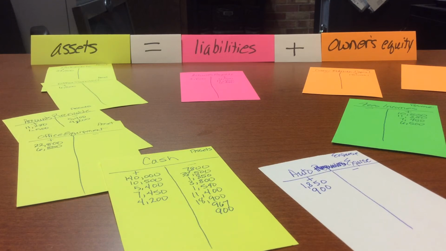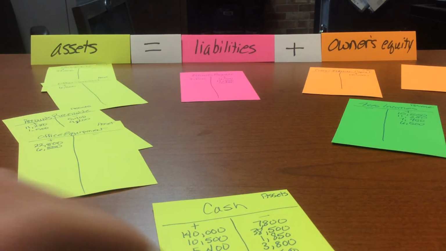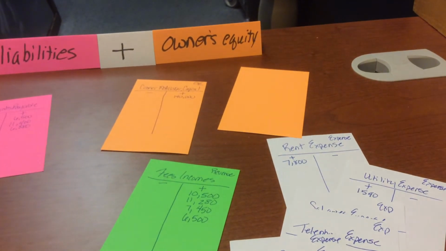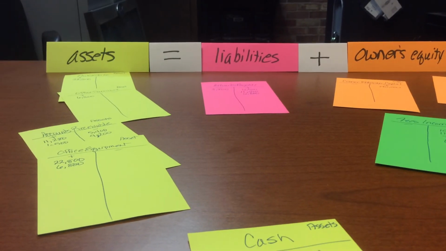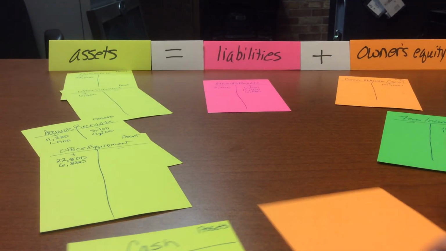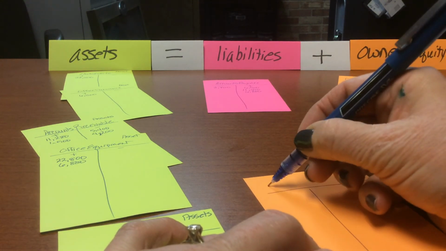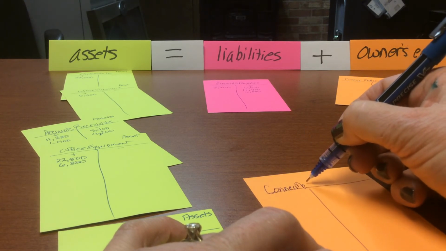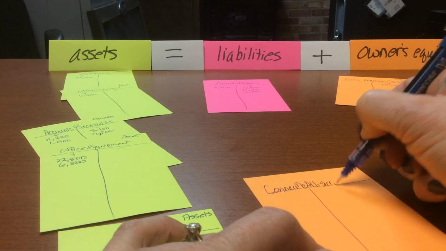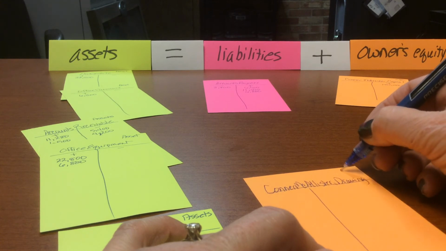And last, Connor McAllister withdrew $8,000 in cash for personal expenses. So we will need a cash account, and we have one last card sitting over here empty, and it's an owner's equity or a capital account. It's the empty orange one there. So I'm going to pull that down and make our last new T account here. And this is Connor McAllister drawing. And that is, it's owner's equity.